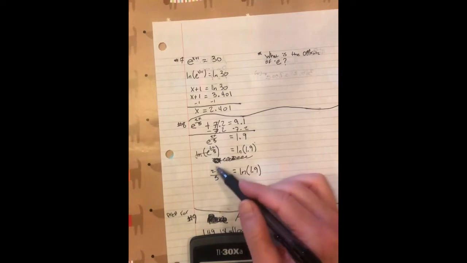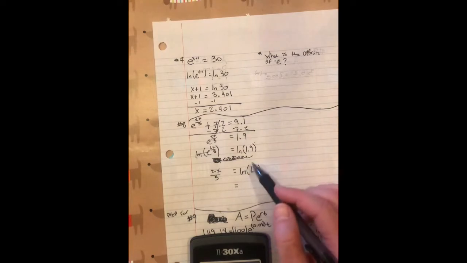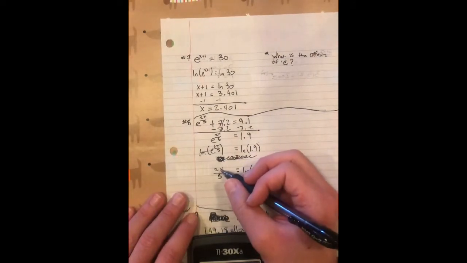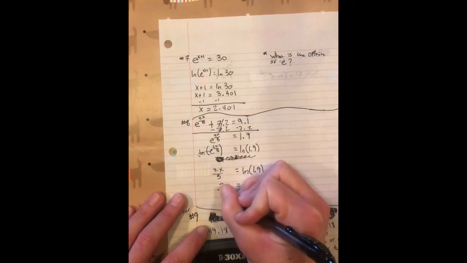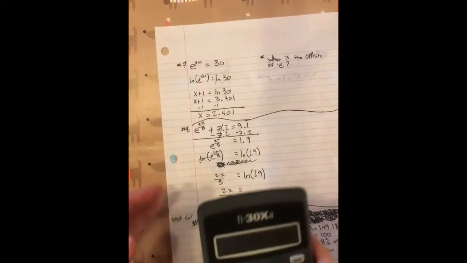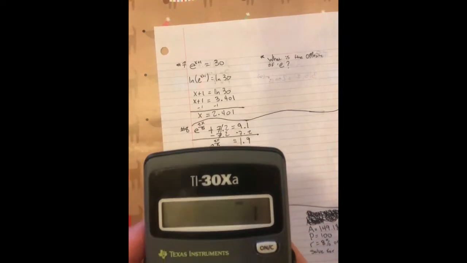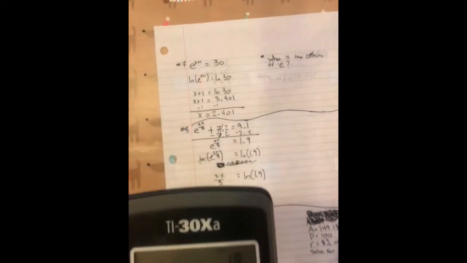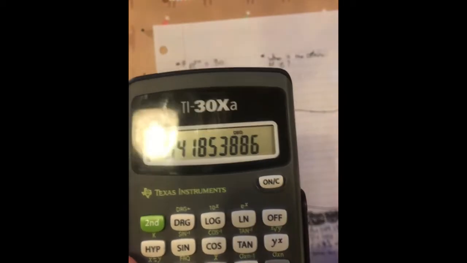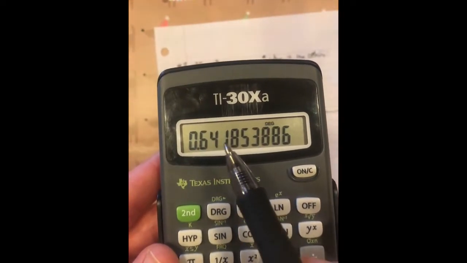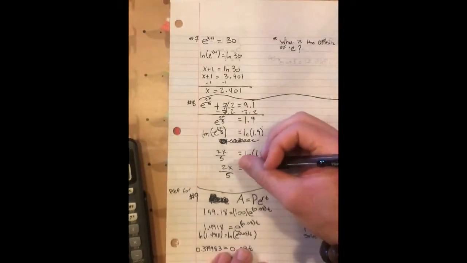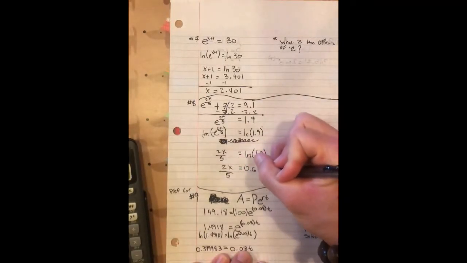Now, before I can start simplifying this side, I'm going to turn this into a number. So I'm going to bring this straight down and get 2x over 5 equals ln 1.9, which is 0.642.